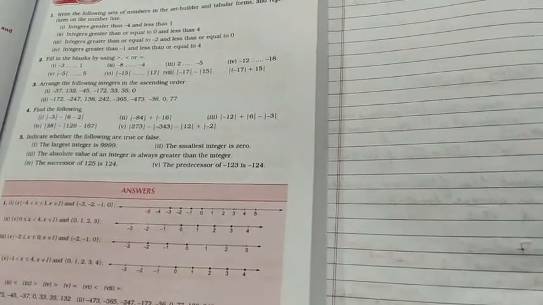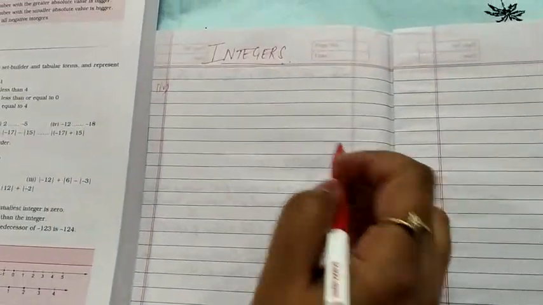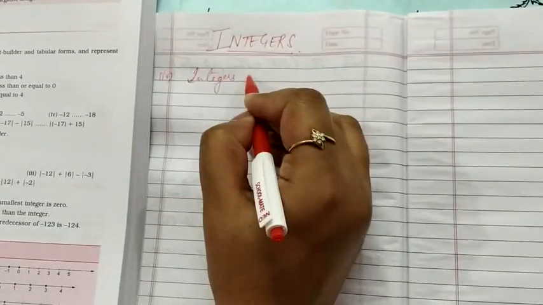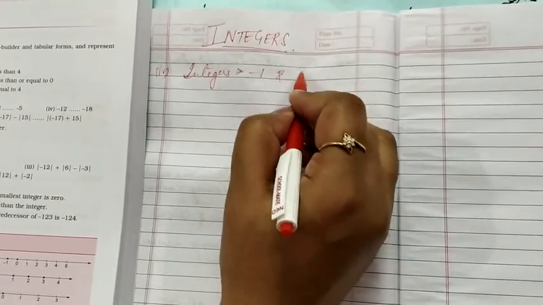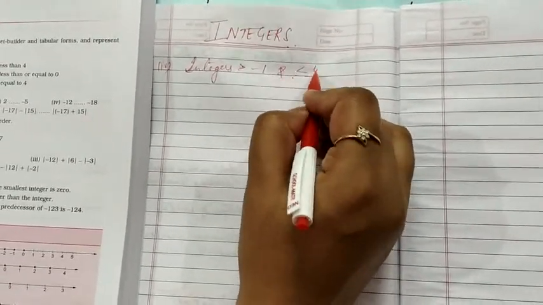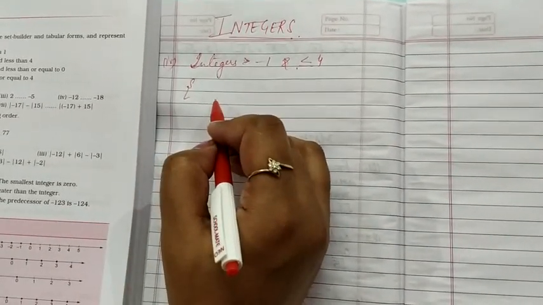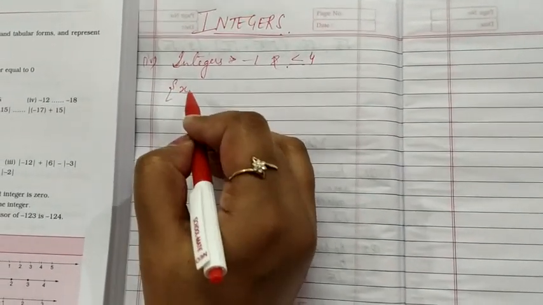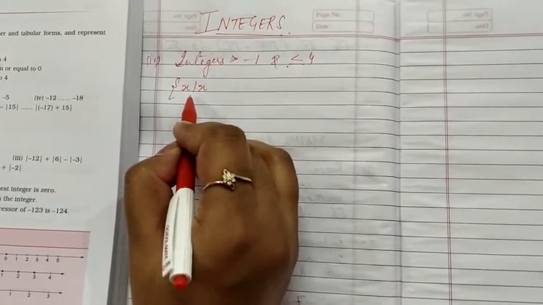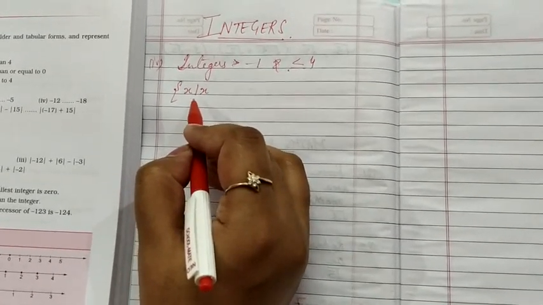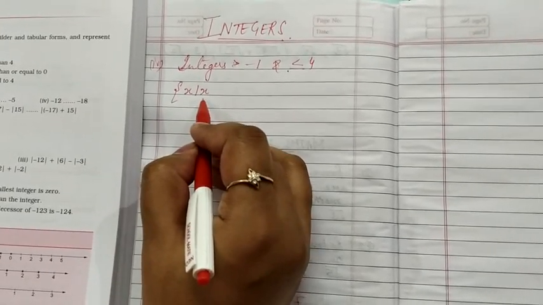For an example I'm taking the fourth part: integers greater than -1 and less than or equal to 4. Integers should be greater than -1 and less than or equal to 4. So how will you write it in set builder form? First you need a curly bracket, because sets are always written in a curly bracket. Then we'll start with x such that x. This straight slash sign is used for such that. You can make two dots, that is colon also, but you use this sign, x such that x.